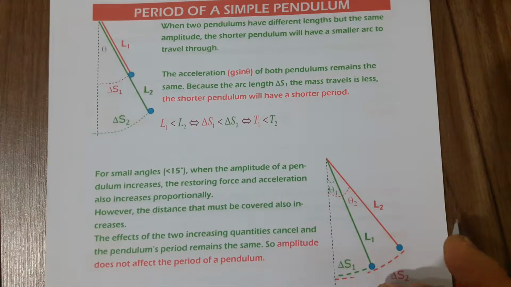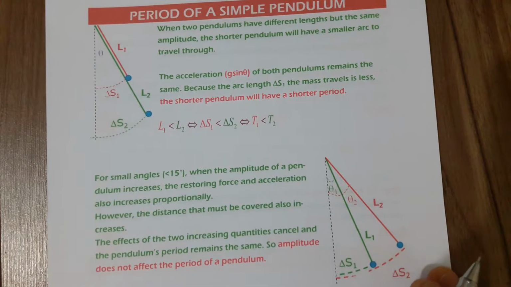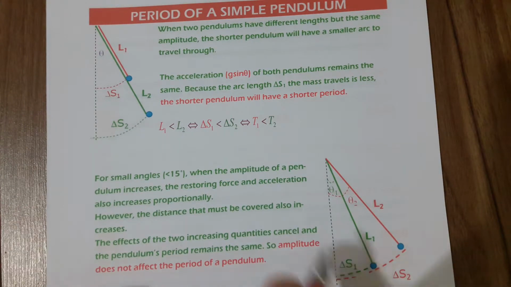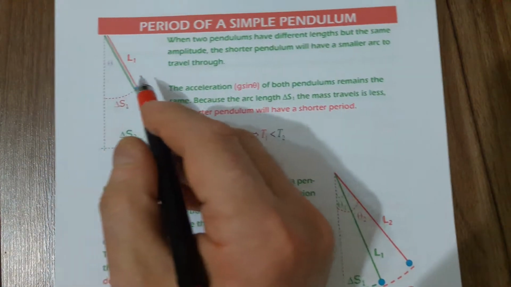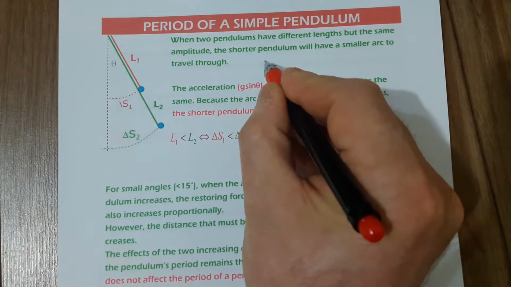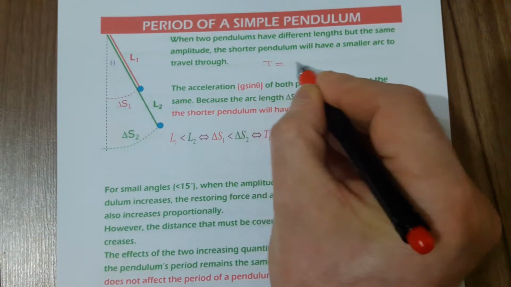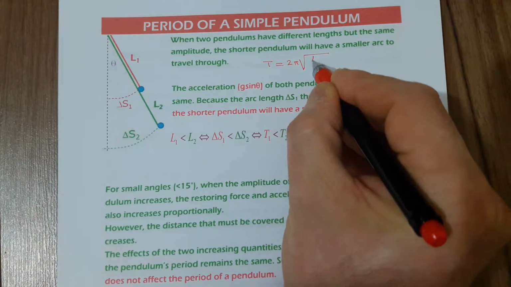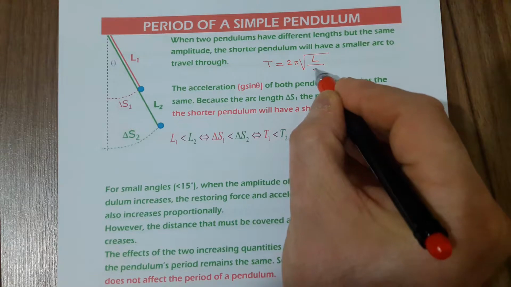Now we are going to calculate the period and frequency of a simple pendulum and a mass-spring system. I will start from the result, then explain the cases. When you set a pendulum into vibration, its period is given by the equation T = 2 pi root of L over g.